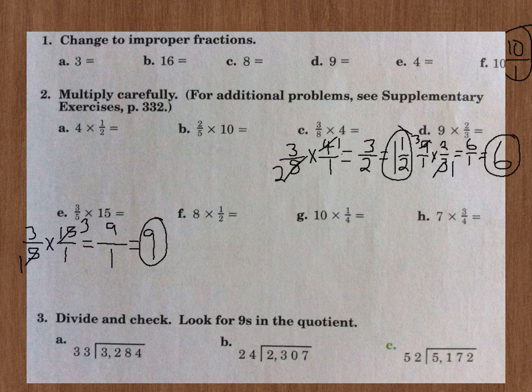F, we'll start off and we'll make it a 8/1 times half. Looks like here the 8 and 2 can be canceled. What goes into both 8 and 2? 2 does. 2 goes into 8 4 times. 2 goes into 2 1 time. And so when we multiply across, we get 4/1, which is the same as simply 4.